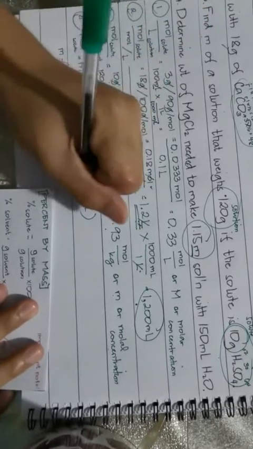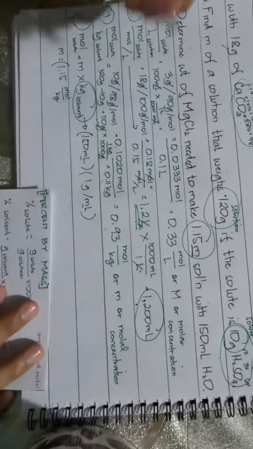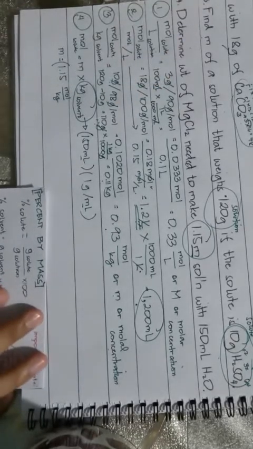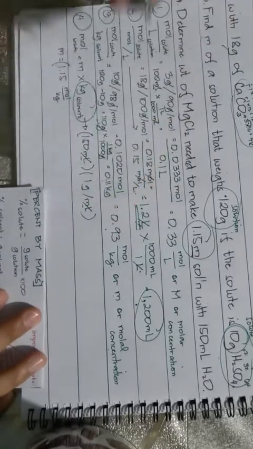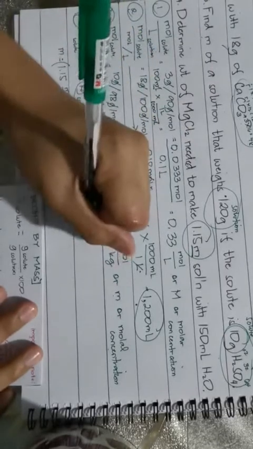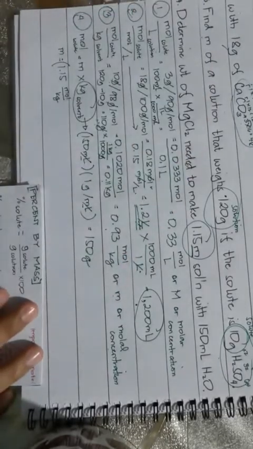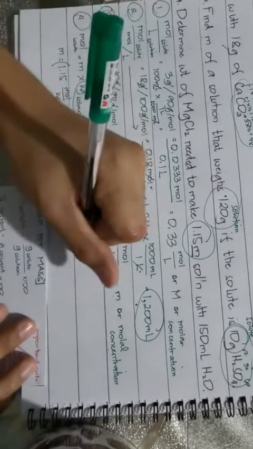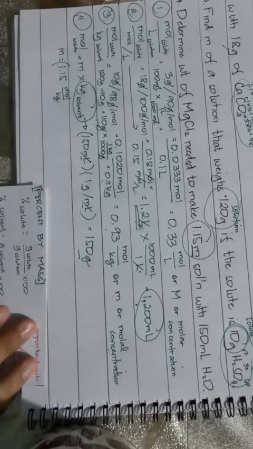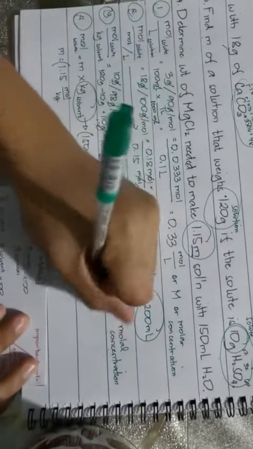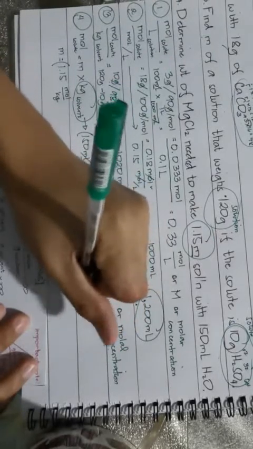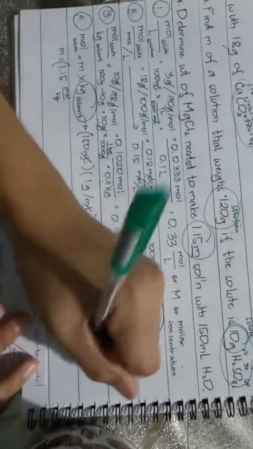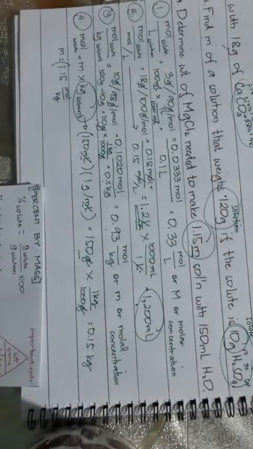So dapat magkapareho ang unit dito. Just in case na magkaiba, kailangan mong i-convert yung isa sa kanila para maging magkapareho ang kanilang unit. In this case, cancel ml, you will be left with grams. So 150 times 1 is equal to 150 grams. Okay. Next, ang nakuha natin dito ay grams. We have to convert that into kilogram. In 1 kilogram, there are 1,000 grams. So this will become 0.15 kilogram. Nakuha na natin ngayon yung ating kilogram ng solvent, which is 0.15 kilogram.